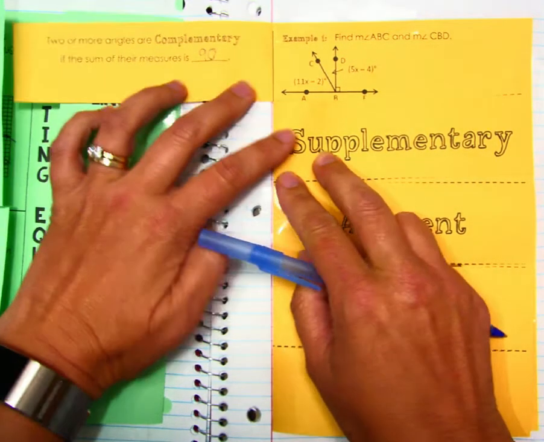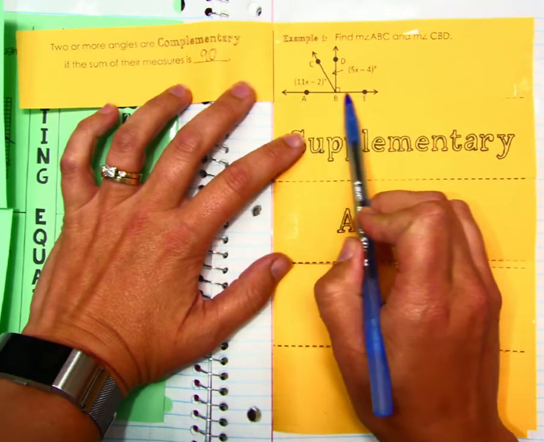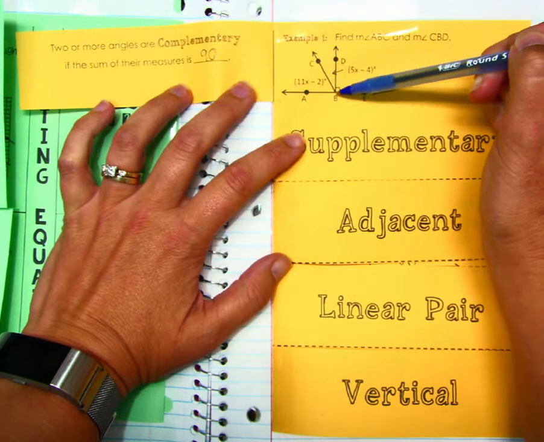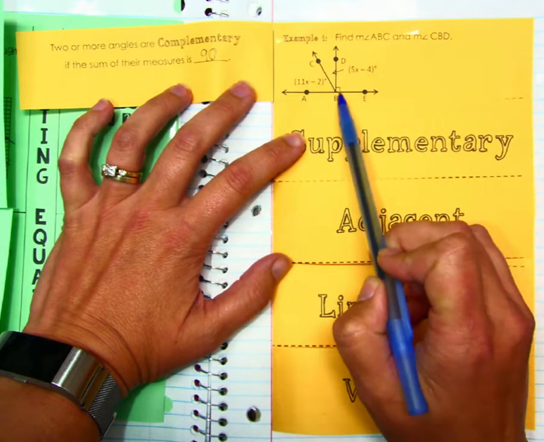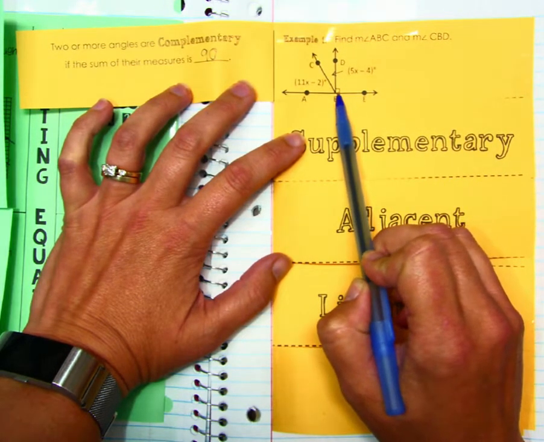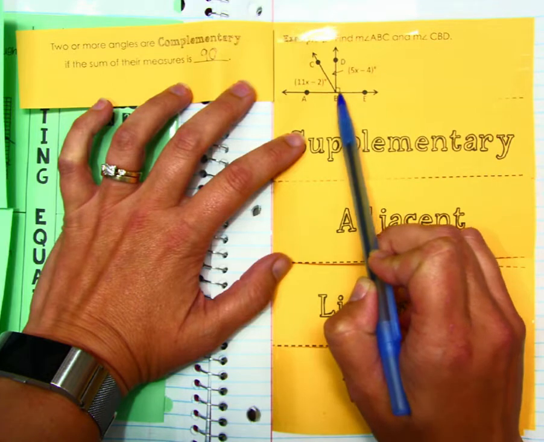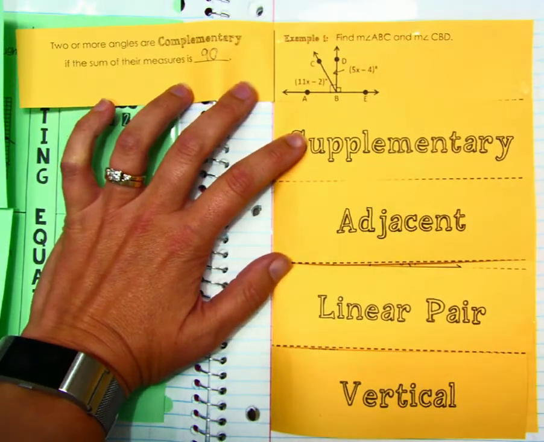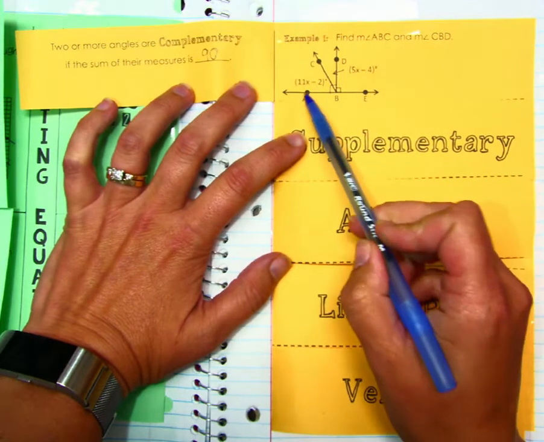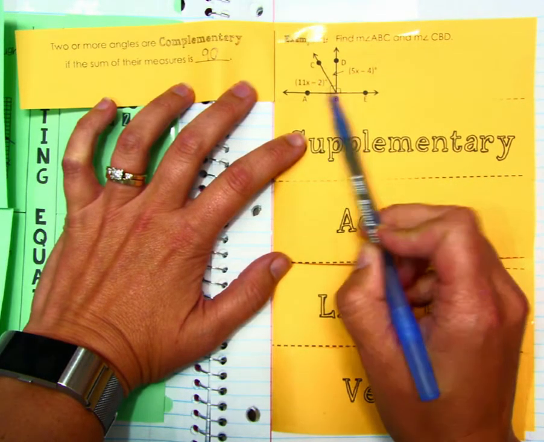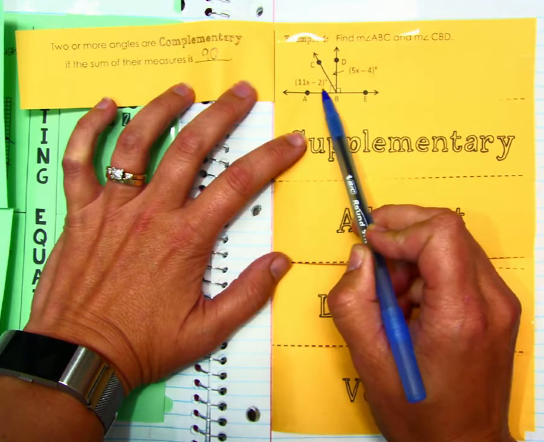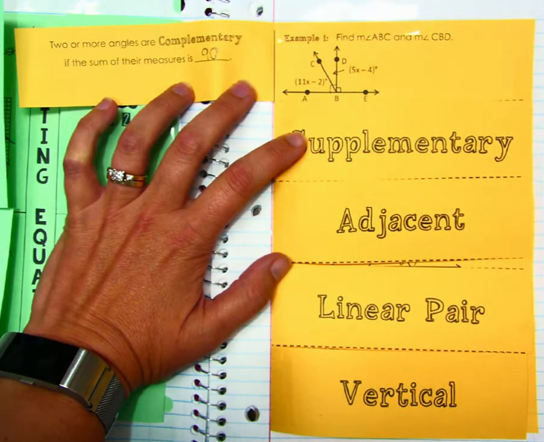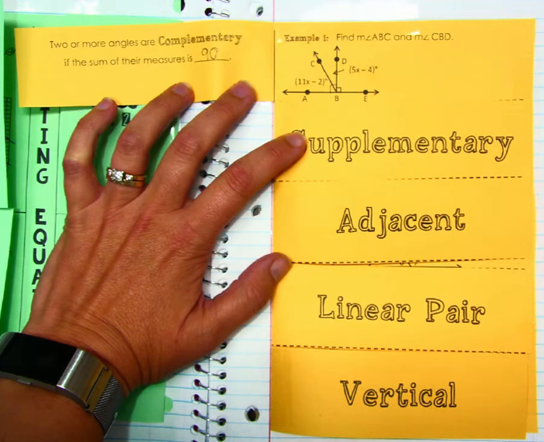In our example here, what we have is a straight line on the bottom, line ABE. We have this ray from B to D, and there's a little right angle here. In a straight line, there's 180 degrees total. So if there's 90 degrees over here, there's also 90 degrees on the other side. The angle ABC, this angle right here, is 11x minus 2, and the angle next to it, CBD, is labeled 5x minus 4.